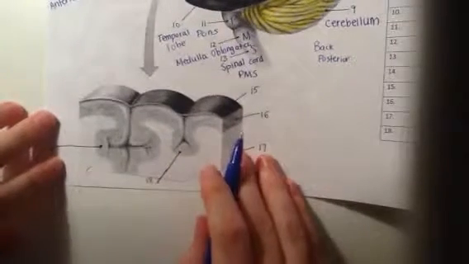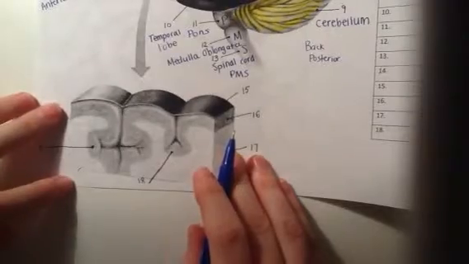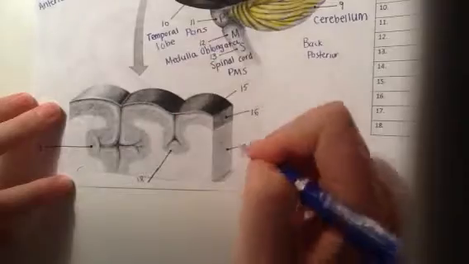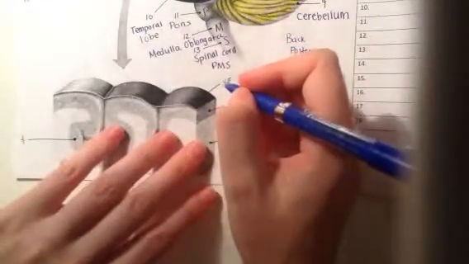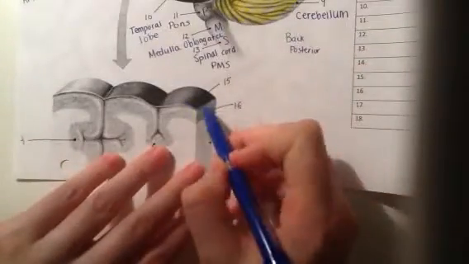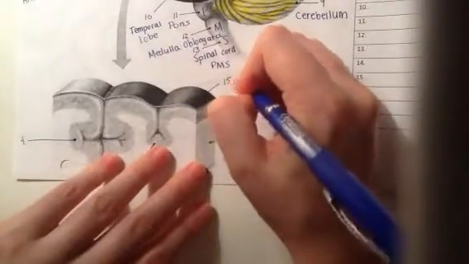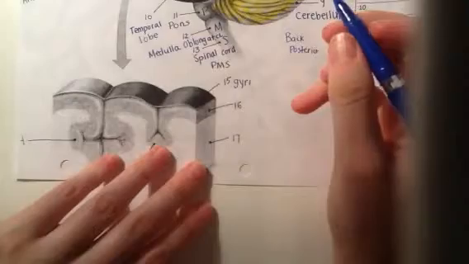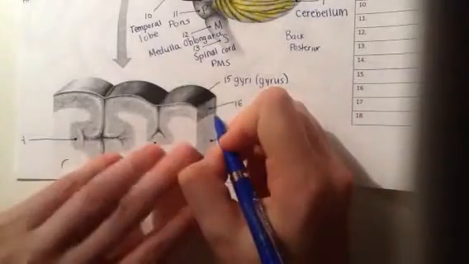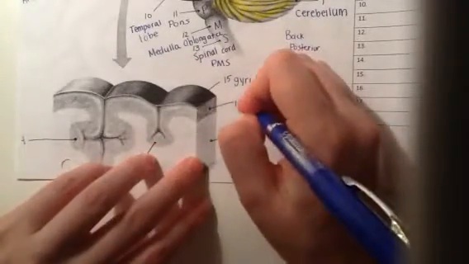On the outside most part of the brain, you can see there are bumps and you can see there are grooves. 15 is referring to the whole bump here. And the bumps on the brain are called gyri, or one is called a gyrus.